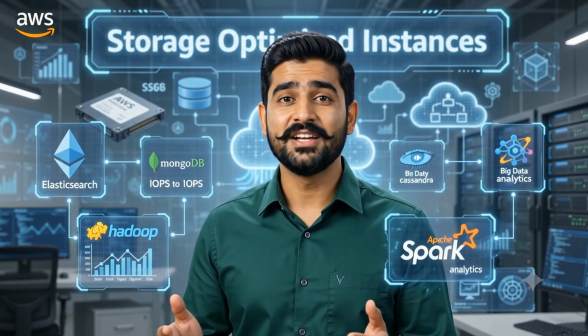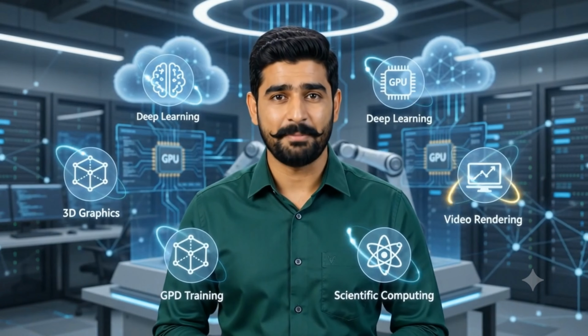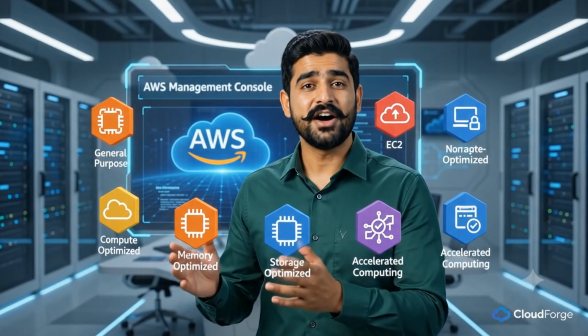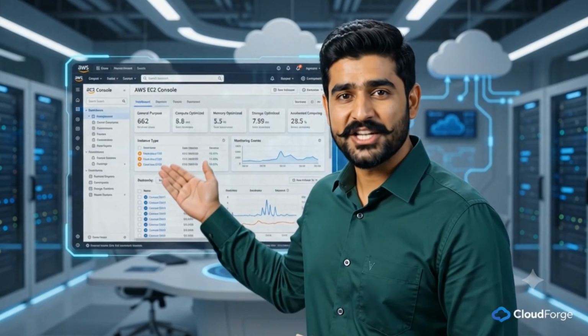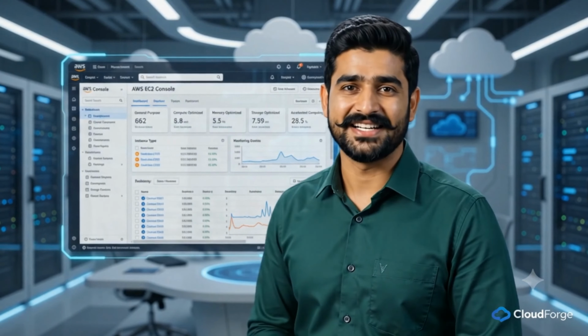Accelerated computing instances use powerful GPUs. They're ideal for AI, machine learning, video rendering, and graphics-intensive applications. Now that we've understood the different EC2 instance types, let's switch to the AWS Management Console and see them practically.